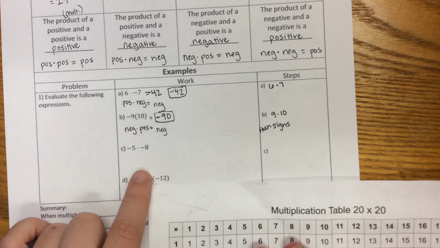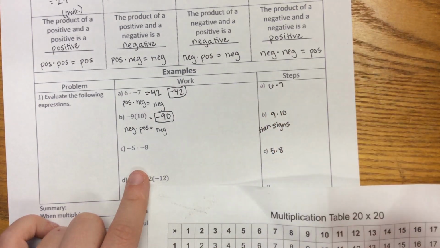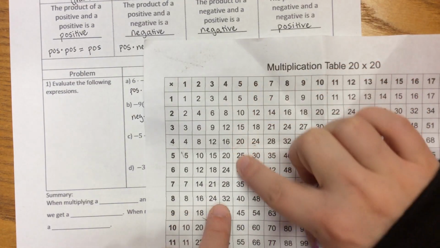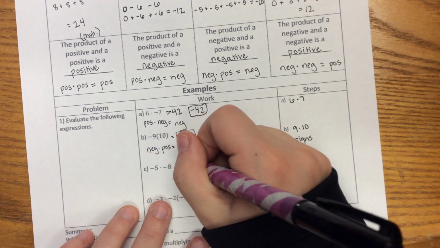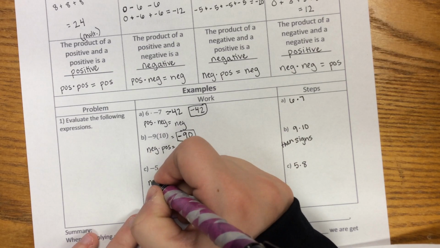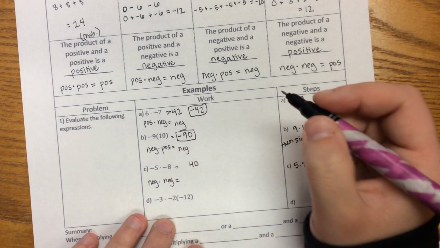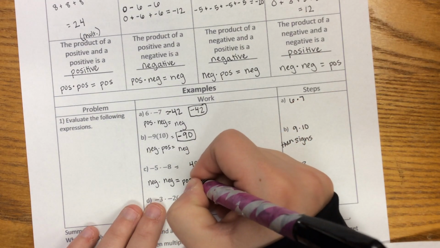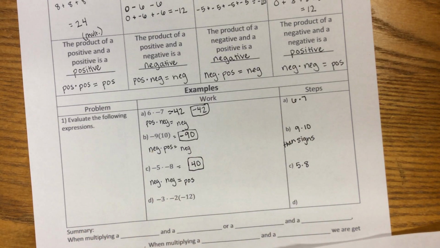Okay, negative 5 times negative 8. Again, we're going to do 5 times 8 first. Just worry about that number first. So 5 times 8 is 40. All right, and this time it's a negative times a negative. So remember that means we're subtracting negatives, and when I subtract a negative, that's the same thing as adding a positive. So my answer is just positive 40, and I don't need any symbols with that.